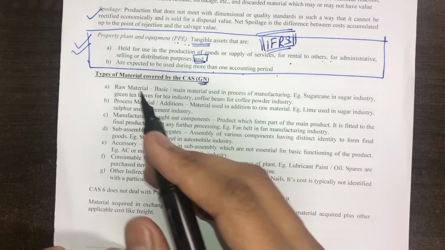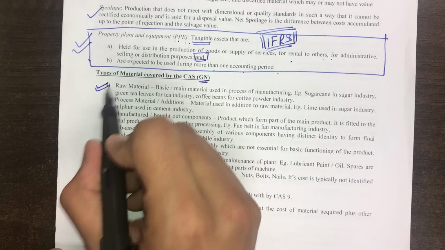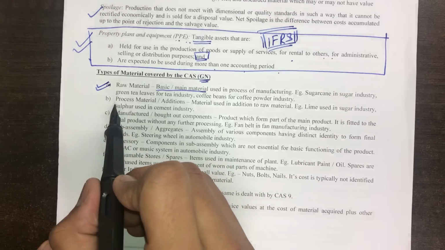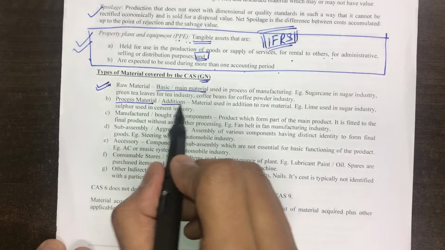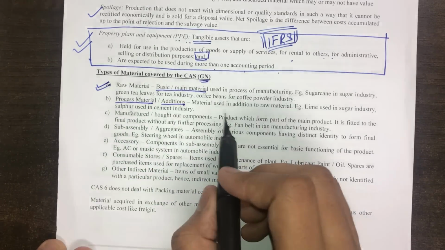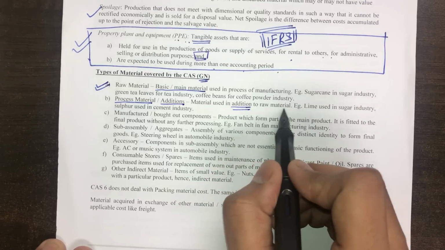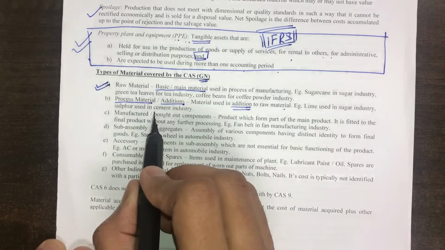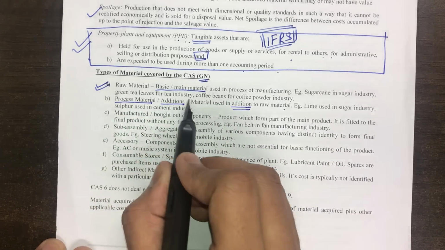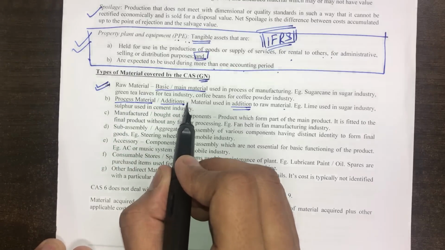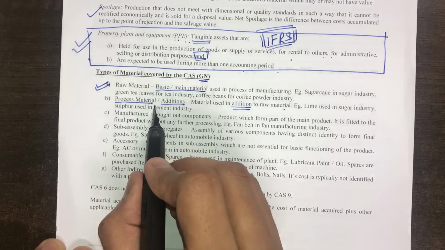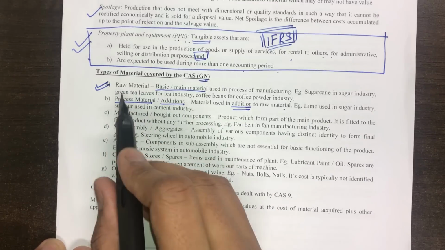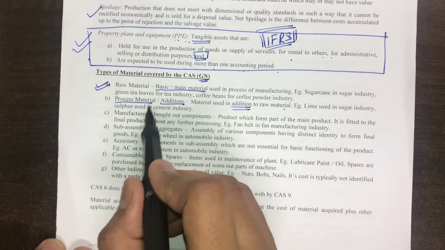What are those materials? Those materials are, of course, A, raw material, which is the basic or main material which is used in process of manufacturing. Then there is certain process material, or known as additions. These are the material used in addition to raw material. For example, lime used in sugar industry, sulfur used in cement industry. So these material are not the basic material but are the additions or certain process material which is used in manufacturing process but are not the basic material or the raw material. These are also to be included in material cost.